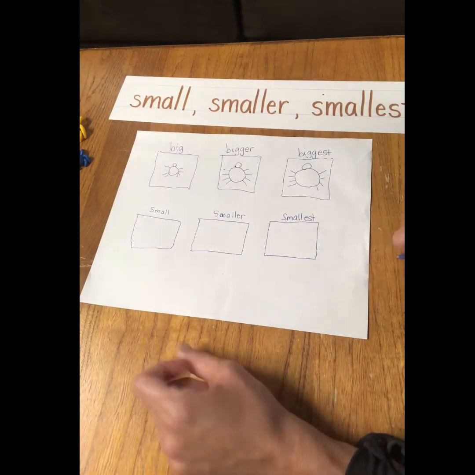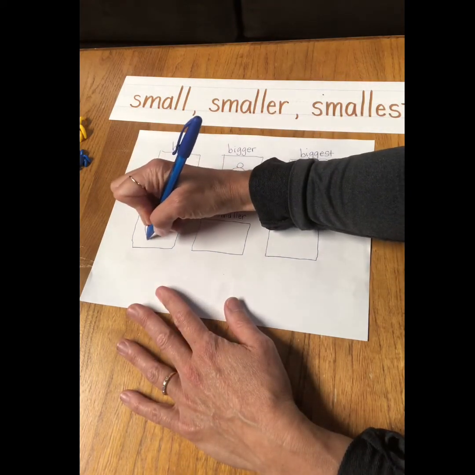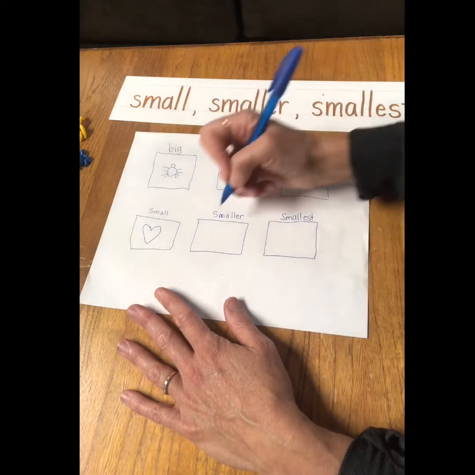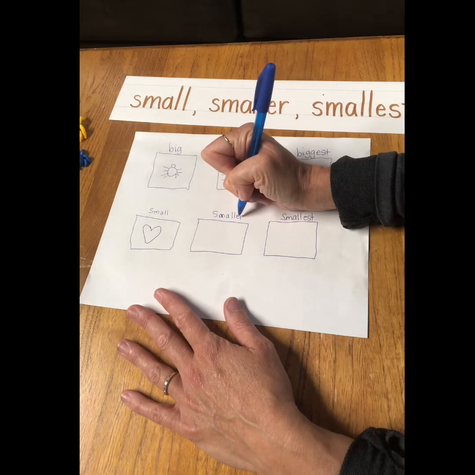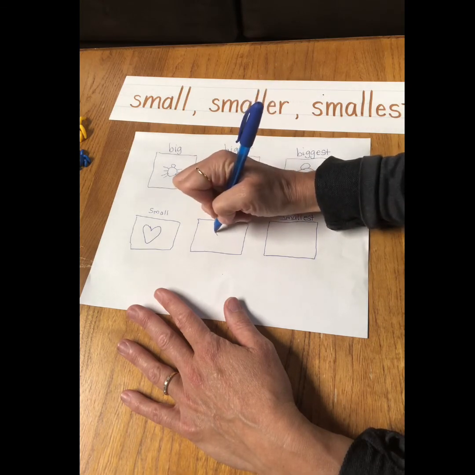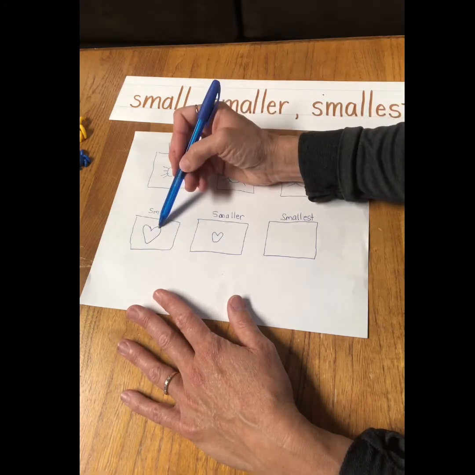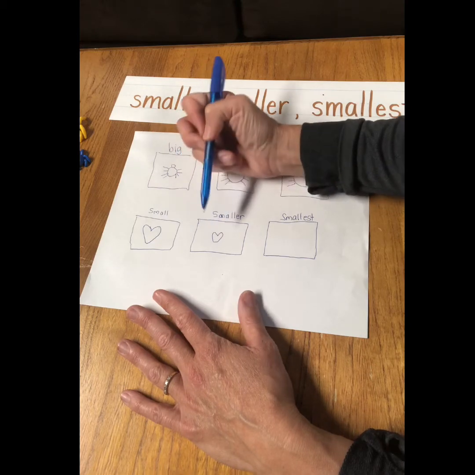Now, Mrs. Gatson likes to draw hearts. So I am going to draw a nice small heart. And then in this one, it's a smaller, so I have to draw an even smaller heart. Okay, so here I have a small heart, but when I compare over here, this one is smaller.